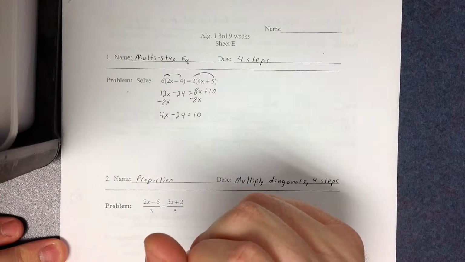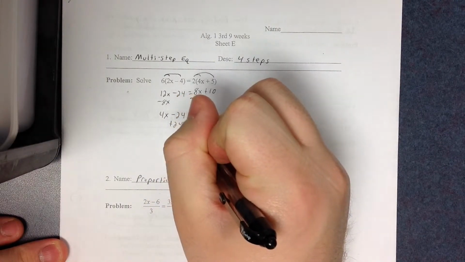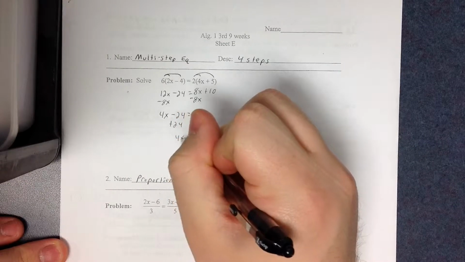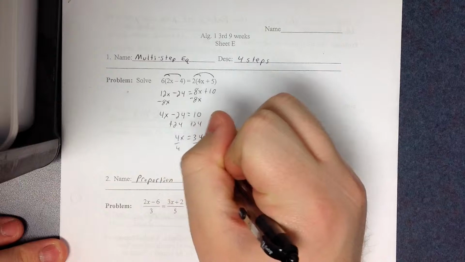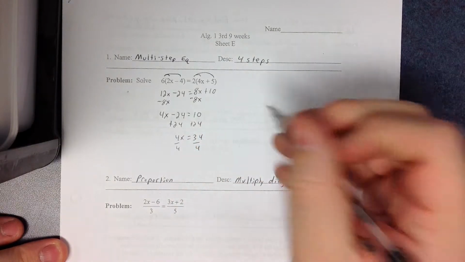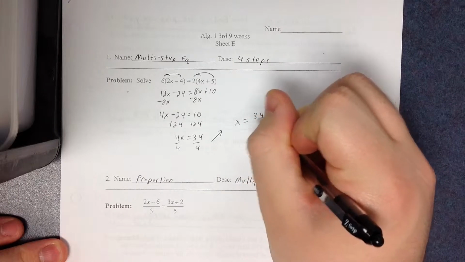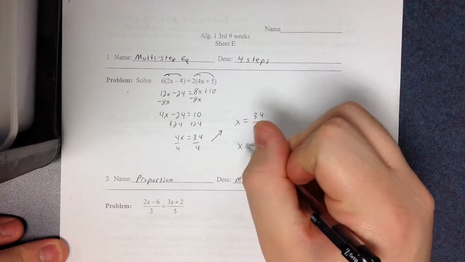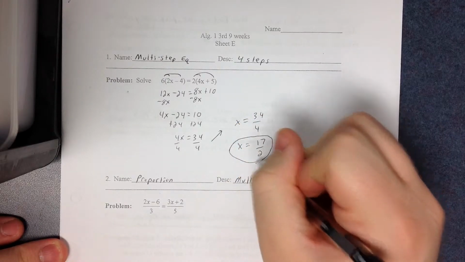Then to get the variable by itself, I need to get rid of the minus 24, so I add 24, which gives me 4x equals 34. Then divide both sides by 4. So I get x equals 34 over 4, but you should reduce that down because 2 goes into both of those. So x equals 17 over 2 is the best answer.